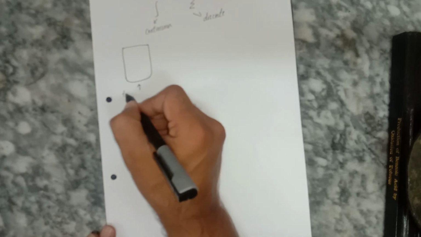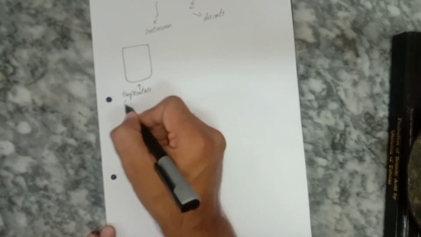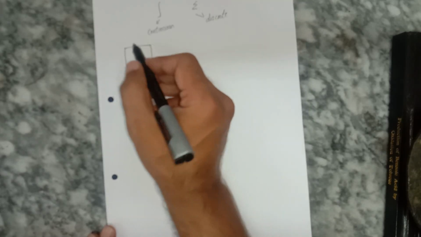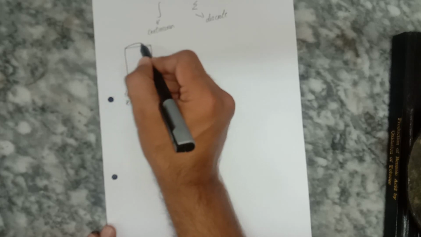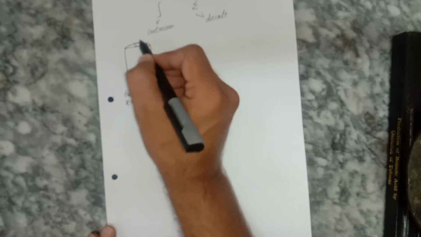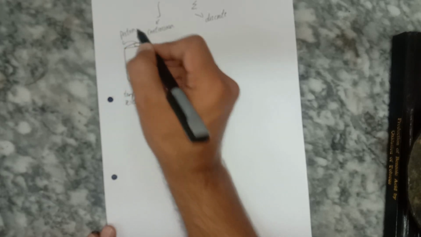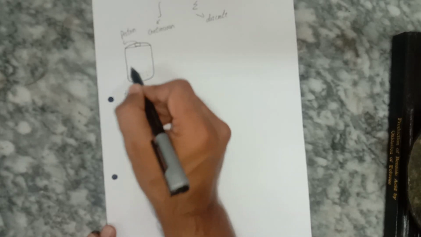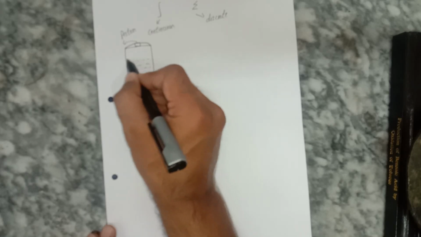Let's say this is some temperature reservoir, and at the top of it, let's say there is a piston, right? This piston can move up or down, and the gas is filled in this container.